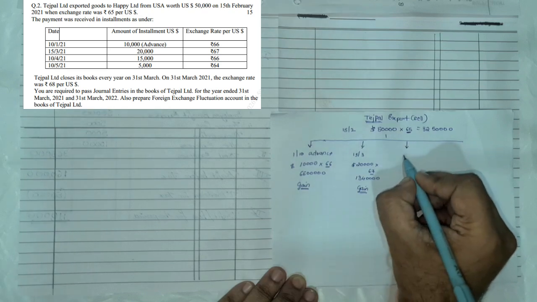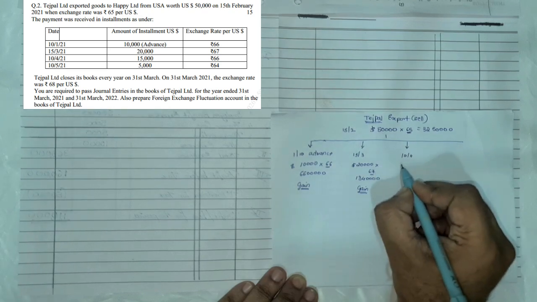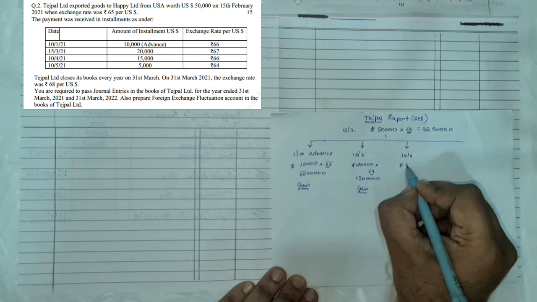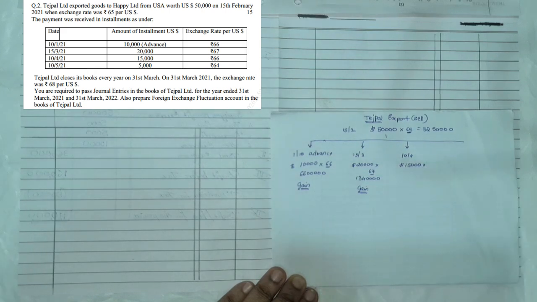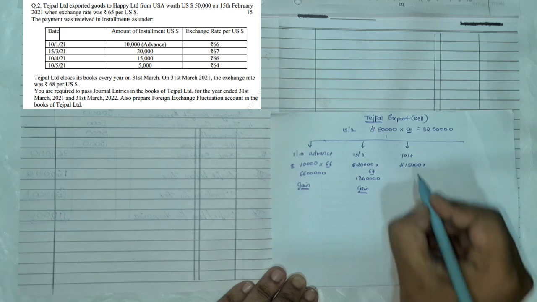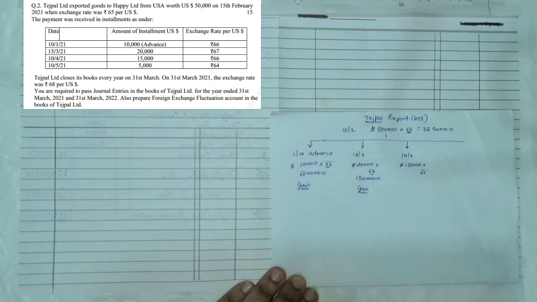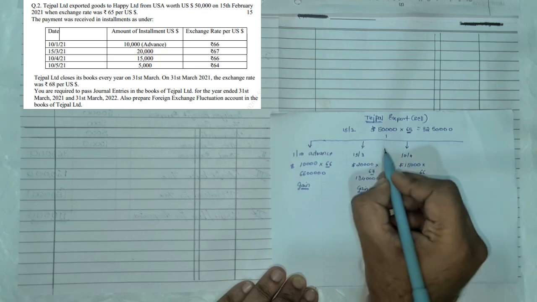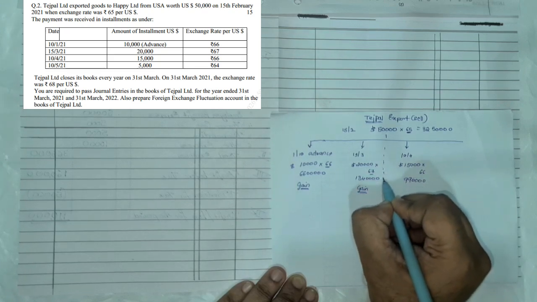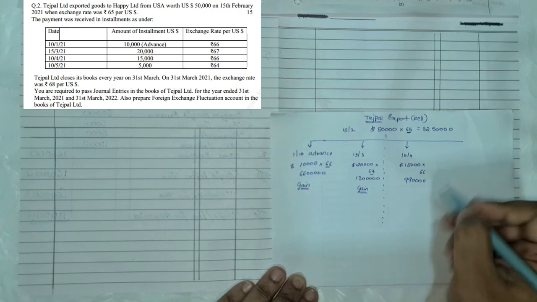Now the next two entries are of the next year. On 10th April, $15,000 into 66. Let us see how much that comes to. 15,000 into 66 comes to 9,90,000. But remember, this is next year, so I'll make a dotted line because that is the second part.